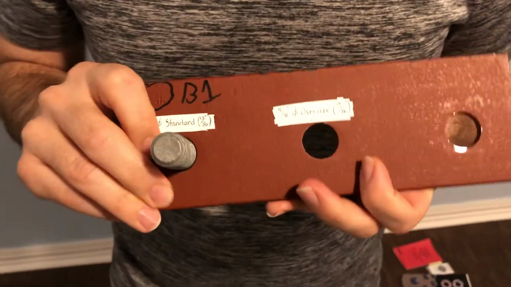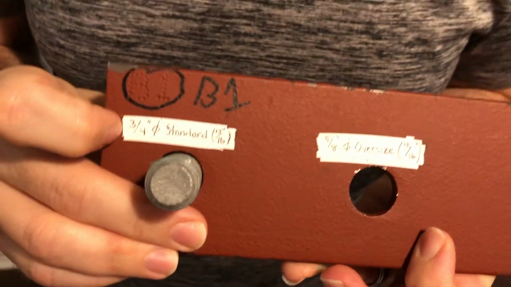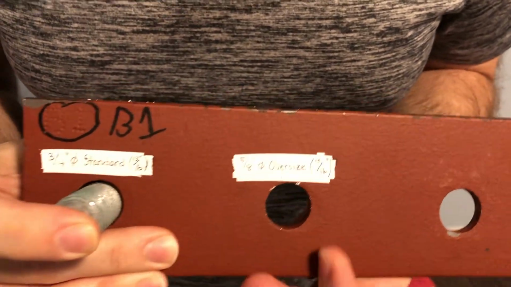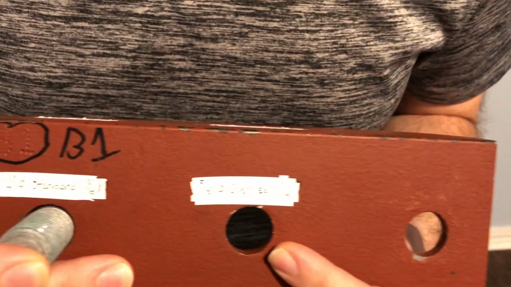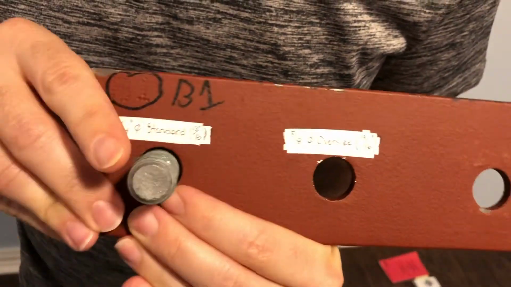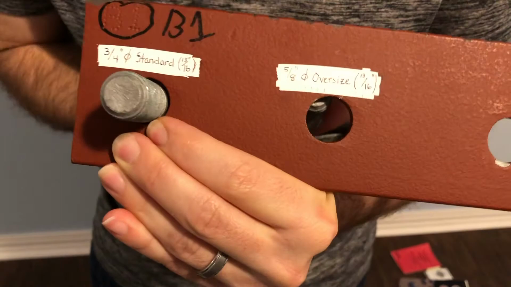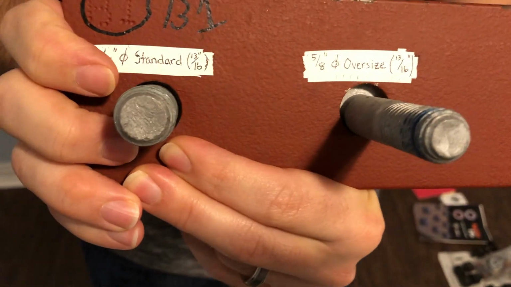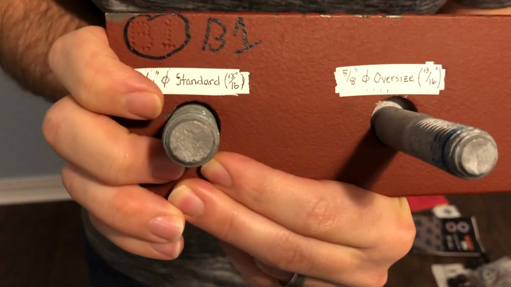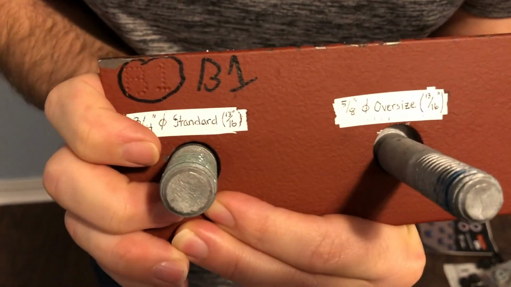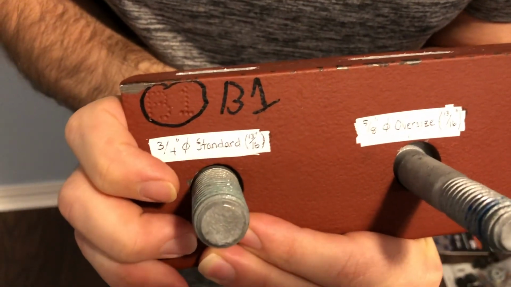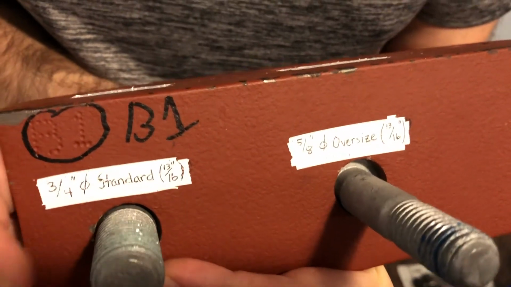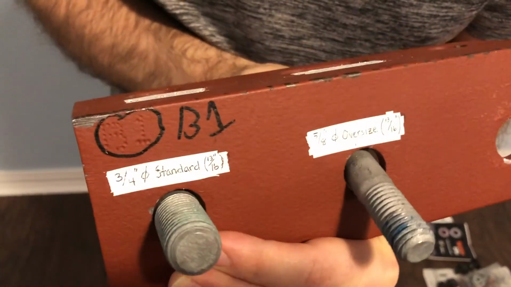We also have an oversized hole. Now an oversized hole for a 3/4 inch bolt would be closer to 15/16 inch, is what the specification tells us. So this 13/16 inch is actually oversized for a 5/8 inch diameter bolt. So I'll go ahead and put a 5/8 inch diameter bolt in here, and you'll see that this is what an oversized connection looks like. An oversized connection gives us a lot of wiggle room. We don't really like to use oversized connections if we don't have to. We typically will always use the standard size connection unless you have some sort of geometry that's going to require you to have a little bit of extra play in your connection.